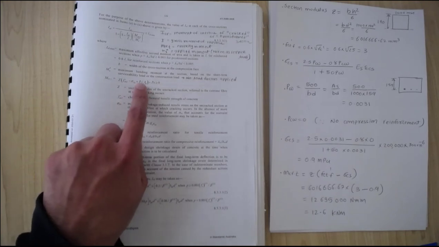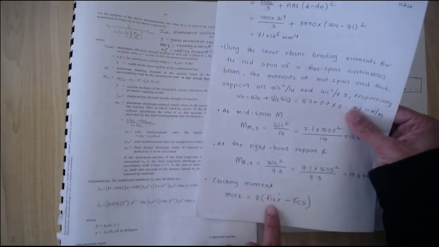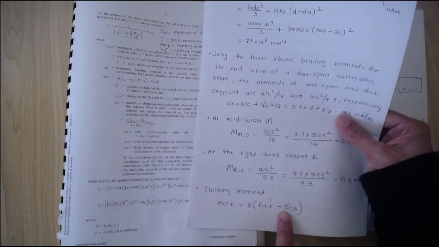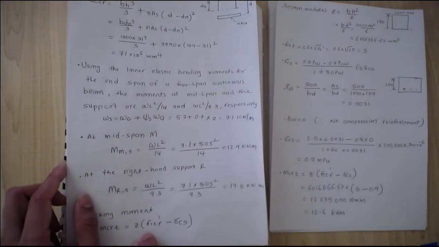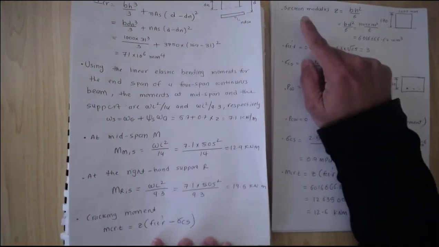Please note, the force intended P is equal to 0 because we don't have prestress. Our equation becomes Z bracket f'ct.f minus sigma cs. So in that one we have to work out three parameters. Let's work out those three parameters one by one.